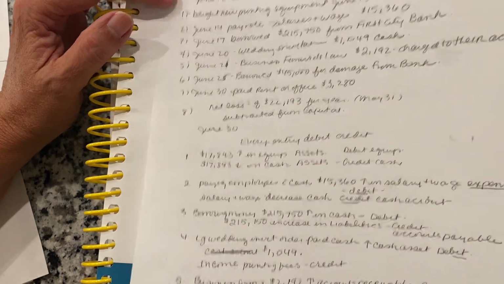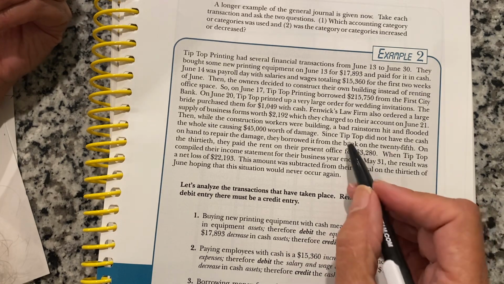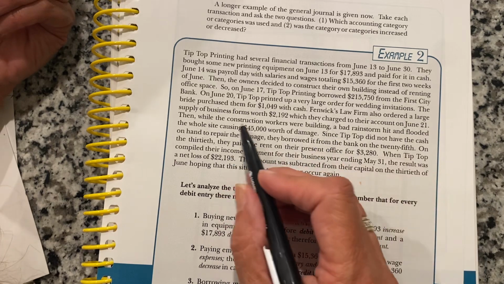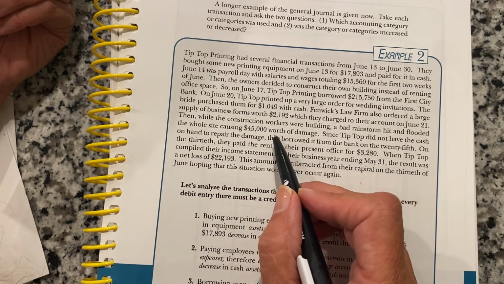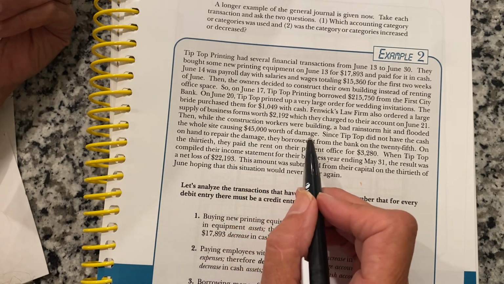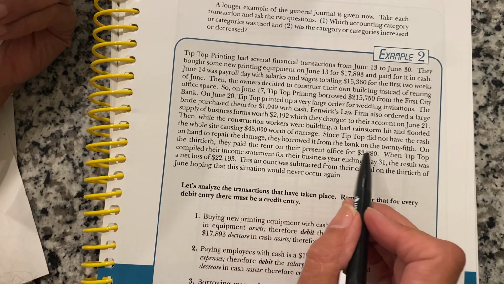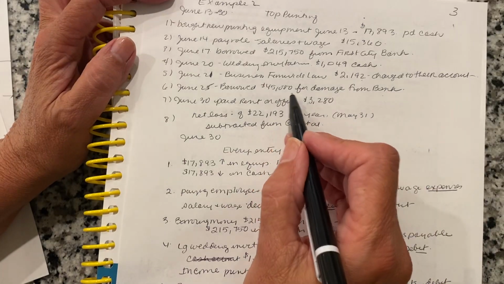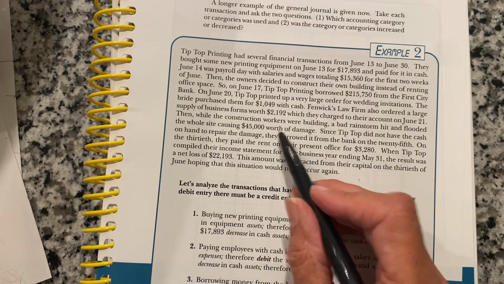So they had $45,000 worth of damage. Where do they have that? Let's see. It says, since Tip Top did not have cash to repair the damage, so wait, what damage do they have? Then while the construction workers were building, a bad rainstorm hit and flooded the whole site, causing $45,000 worth of damage. So since Tip Top did not have the cash on hand to repair the damage, they borrowed it from the bank on the 25th. So they borrowed from the bank $45,000 for the damage, right? $45,000 for the damage, yep.